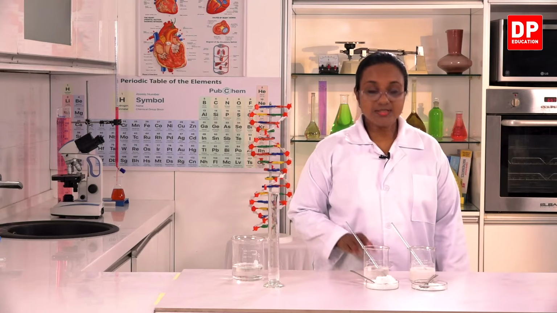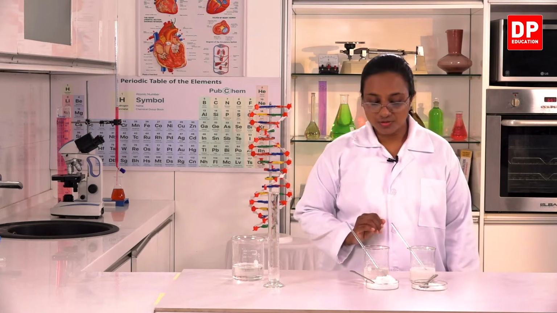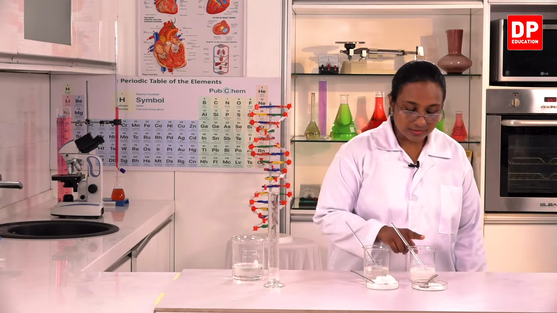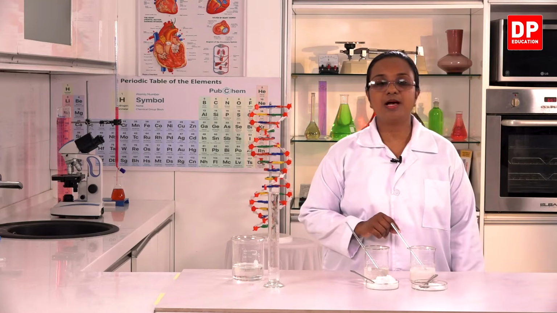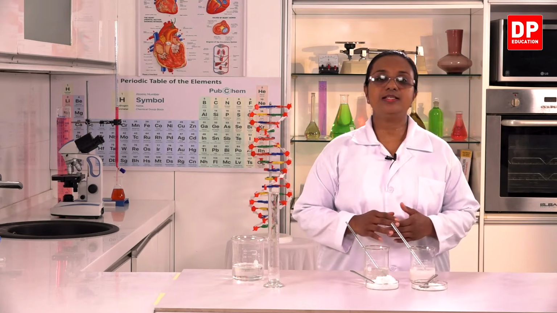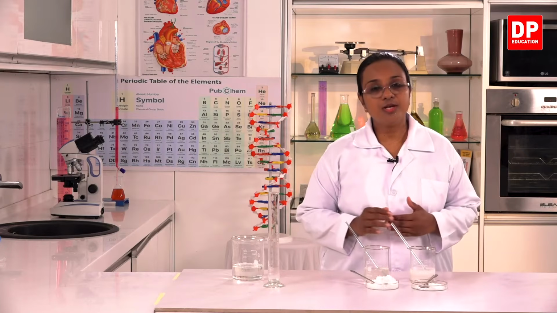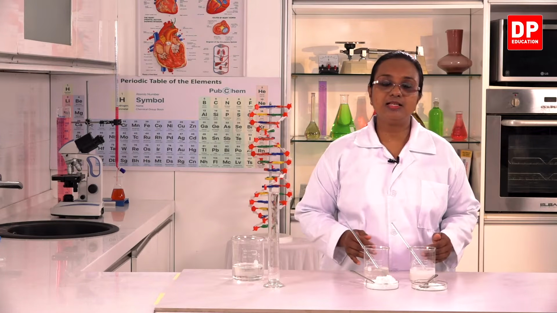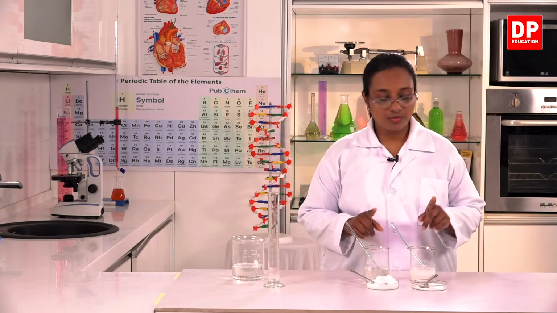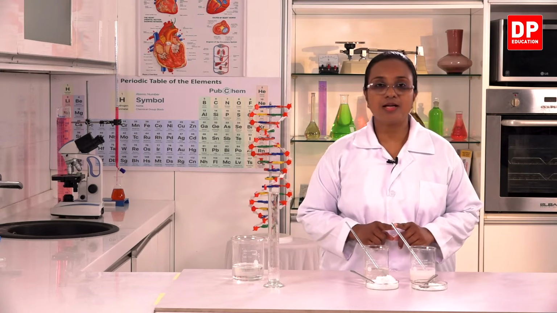So, now students, I dissolved 3 teaspoons of salt into this solution and 3 teaspoons of calcium hydroxide into the second beaker. The solvent is the same, water, volumes are the same, 100 milliliters of water, but the solutes are different, sodium chloride and calcium hydroxide.